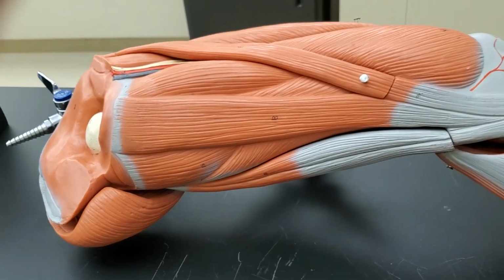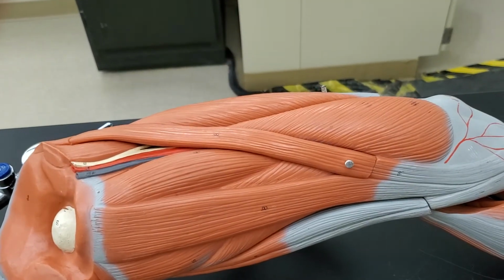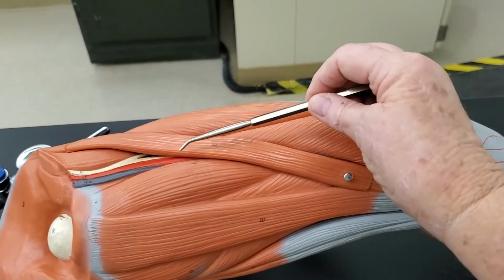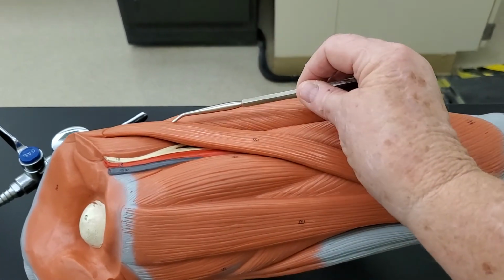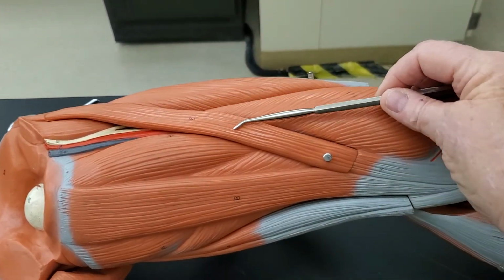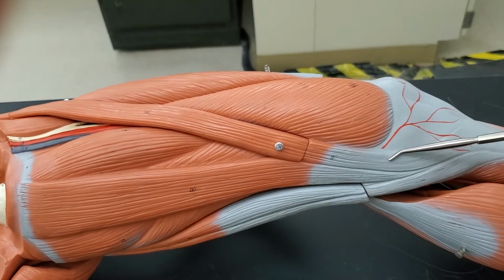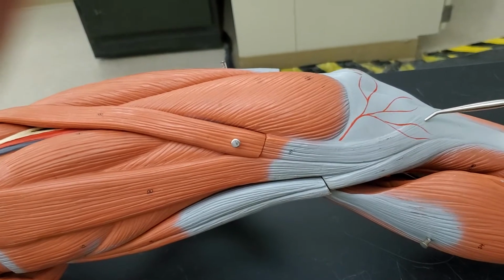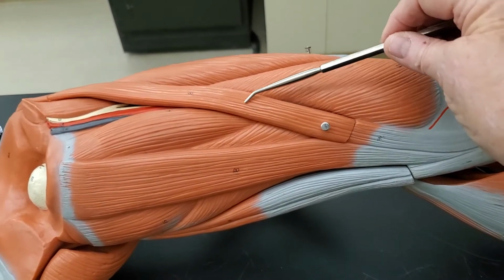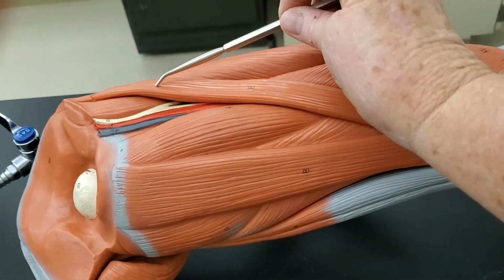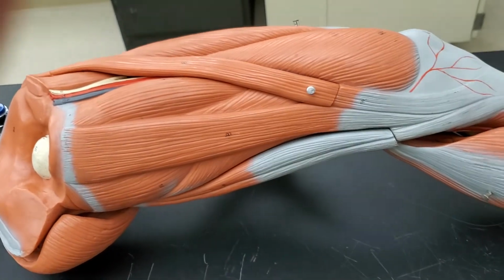Now the other muscle that you can see really well on this view is the sartorius, which is the longest muscle in the body. So here is sartorius. Starts way up here on the iliac spine, comes down across the inside of the thigh, crosses the knee joint, and inserts on the tibia. It's the longest muscle in the body. It is a flexor and rotator, actually. Okay? All right. I'm going to turn this over.